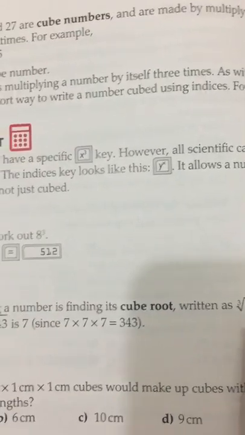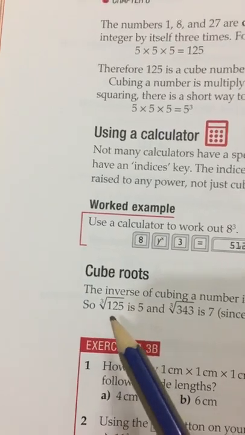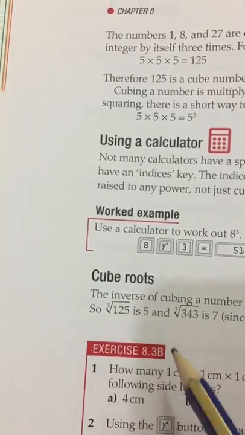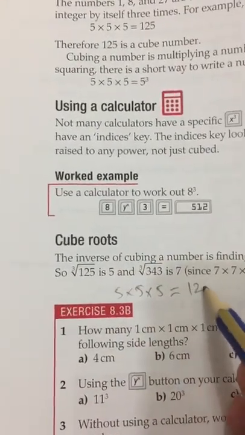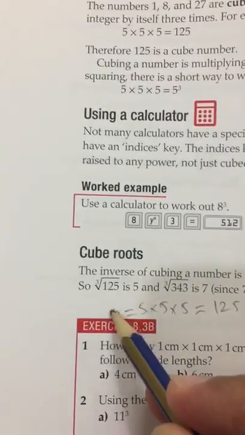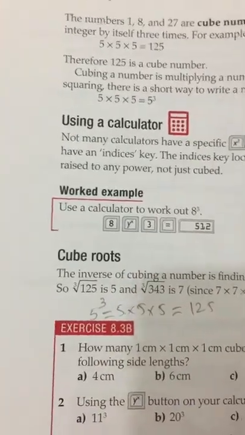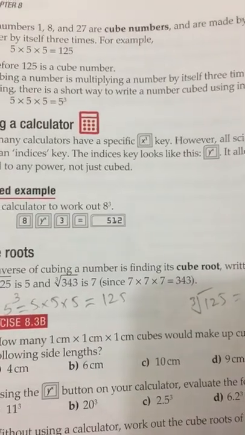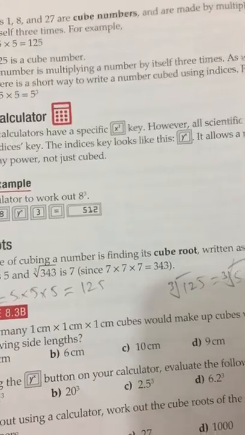Here the index is 3, so the cube root of 125 is 5. Why? Because 5 times 5 times 5 is 125. So this 5 is appearing 3 times. You can write 5 to the power 3. When you write the cube root of 125, it can be written as 5 power 3 with the cube root. So this cube root cancels the power and the answer is 5.